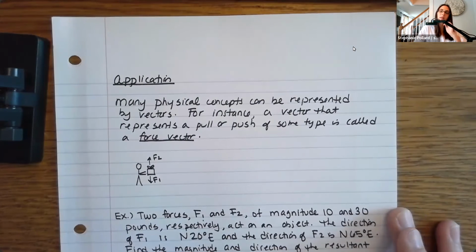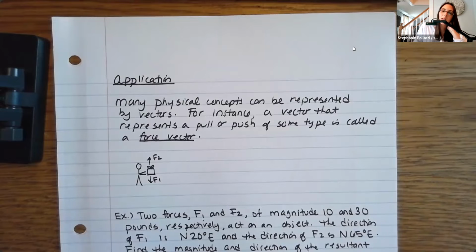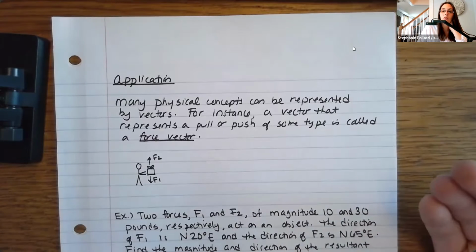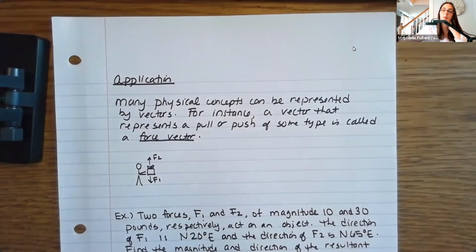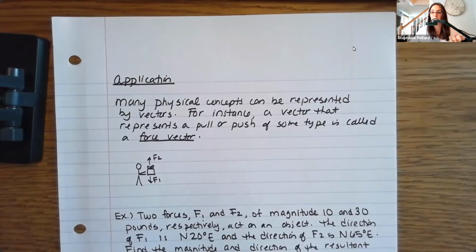Last, I want to look at an application here. So there are lots of applications that can be represented by vectors. One such example is going to be a force vector. So a vector that represents a pull or a push of some type is called a force vector.